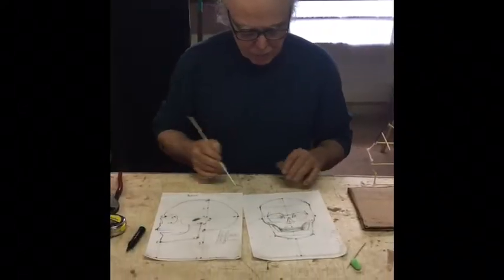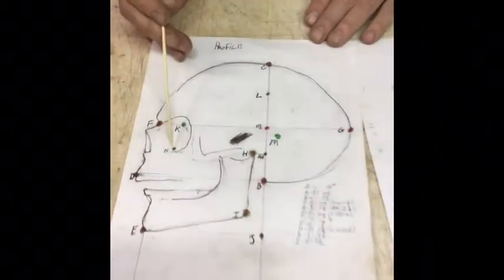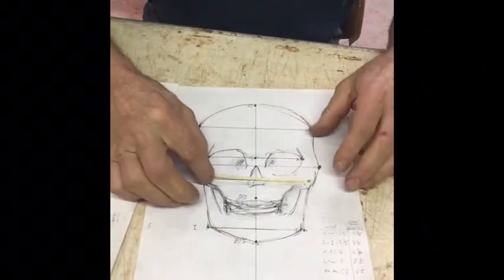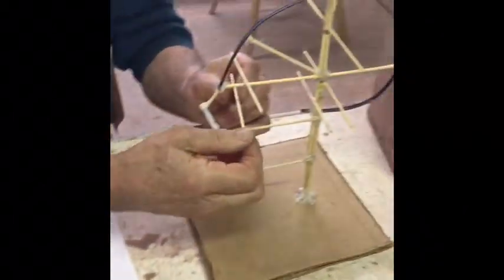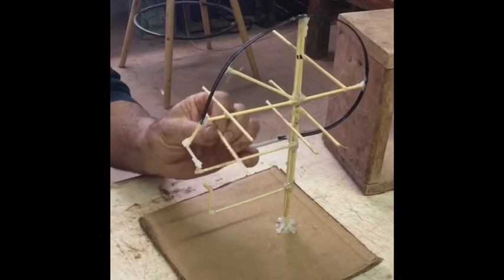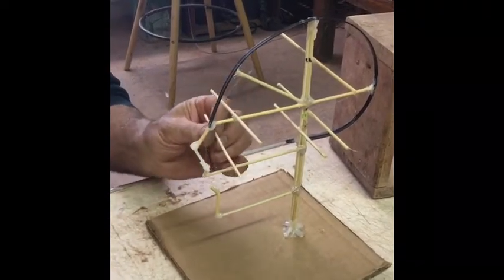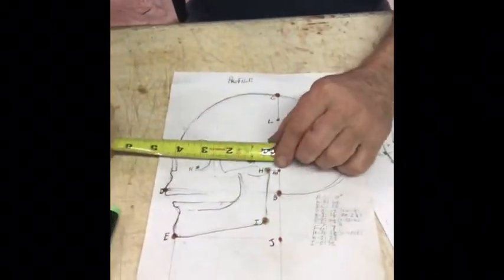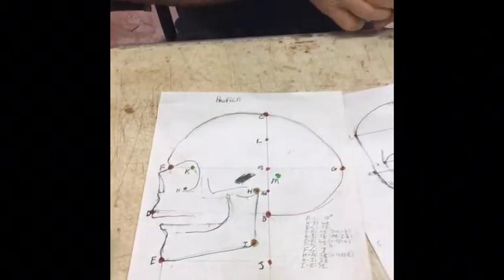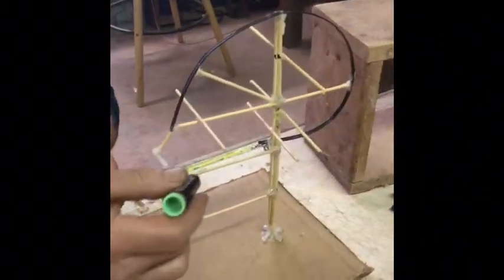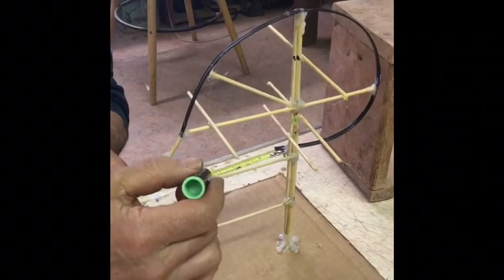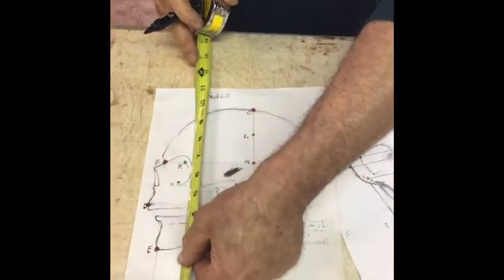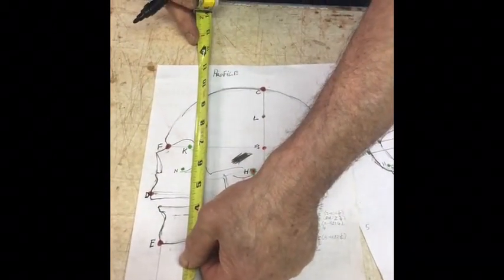We are now going after point N. That's the cheekbone, right here and right there. This width that we want to put in here falls somewhere in between, so we can't rest it on any of the structure we have already. We're going to have to put something in here. Point N is 3¼ inches ahead of the center line, right there. Let's see how high up it is. It's 5¾ high.